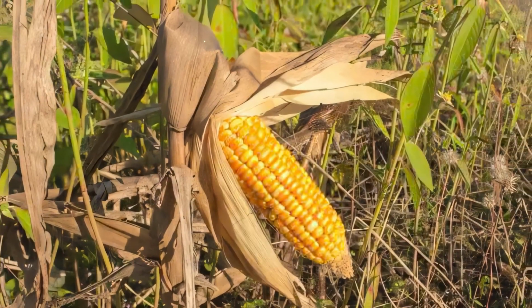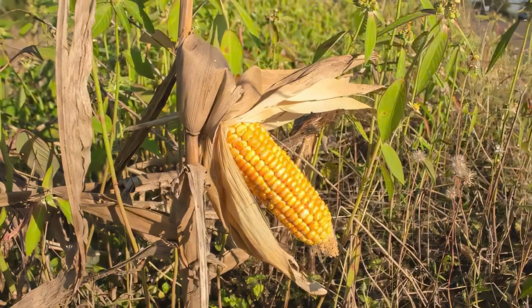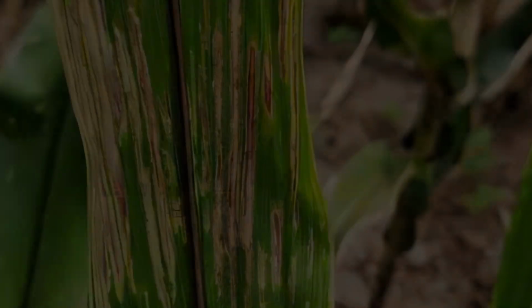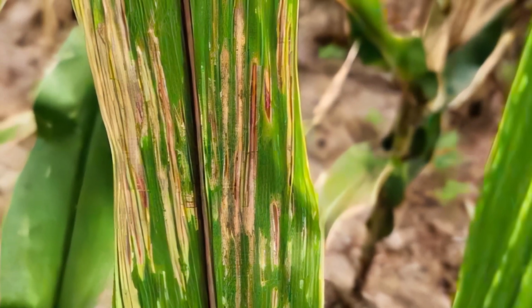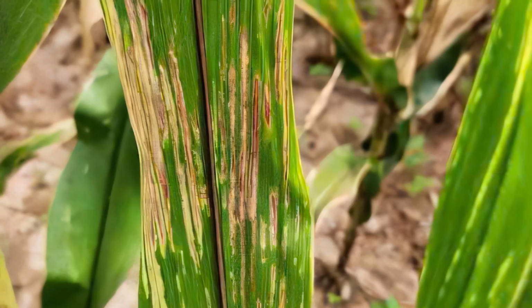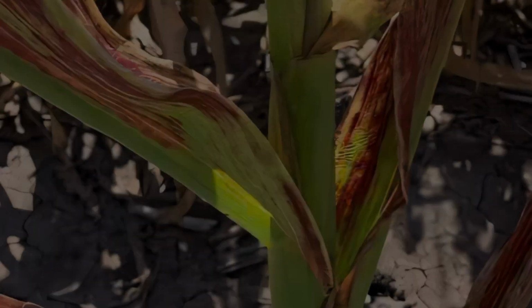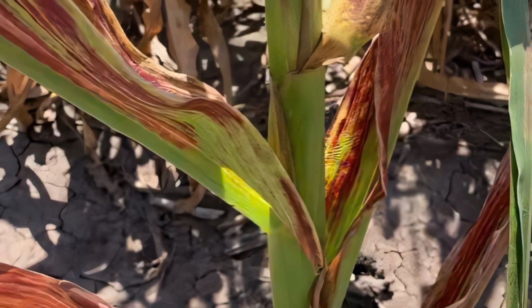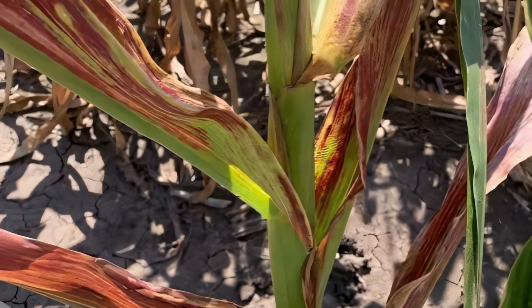One of the first signs is usually yellowing along the edges of the leaves, followed by reddish discoloration on older leaves. As the disease progresses, the leaf margins may become torn, ragged, or frayed. Infected plants often become noticeably stunted.